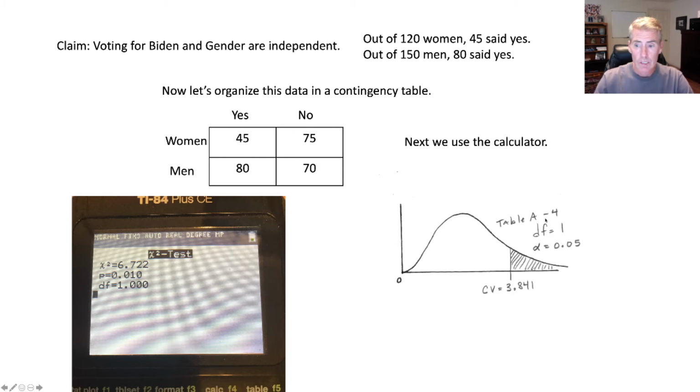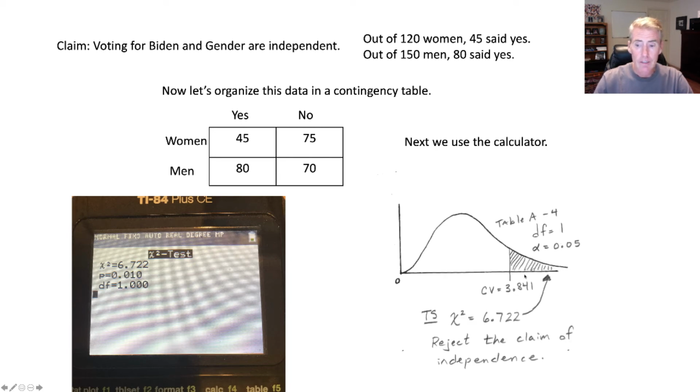So you just go to table A4, use degrees of freedom as 1. It's a right tail only test with alpha equal 0.05. So the critical value is 3.841. Well, a 6.7 definitely goes to the right of that, as you can see with my fancy arrow right there. So that means reject the claim of independence.